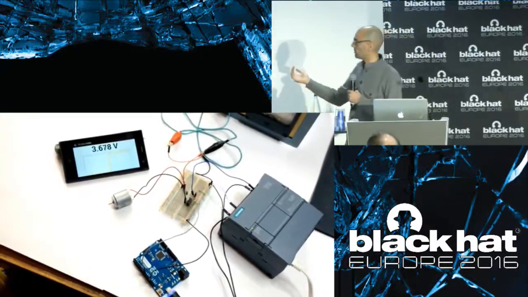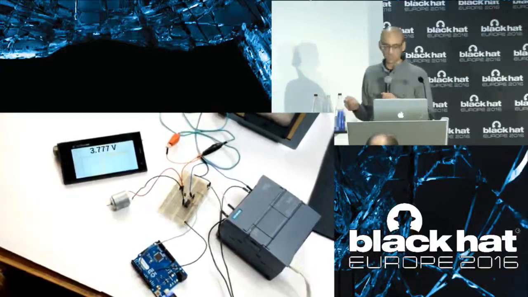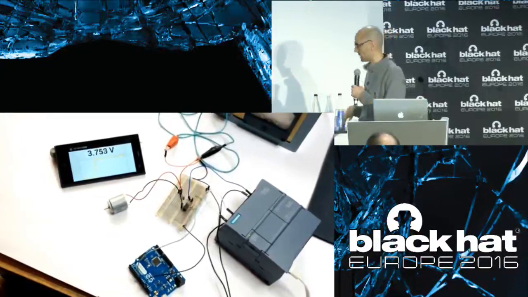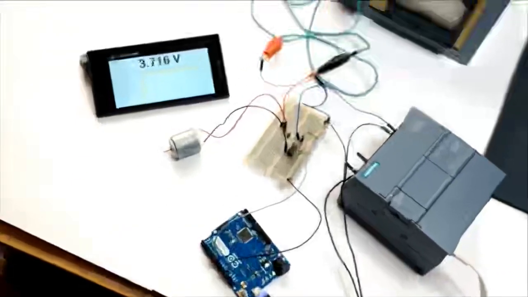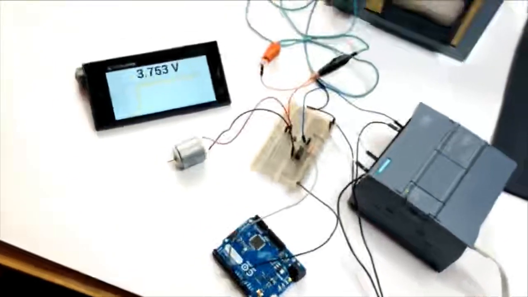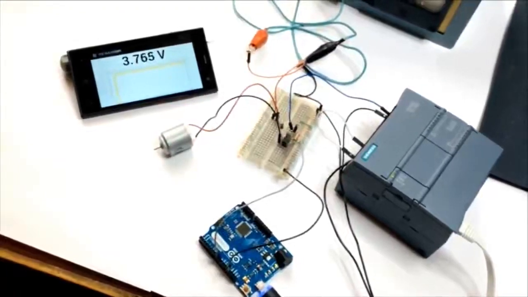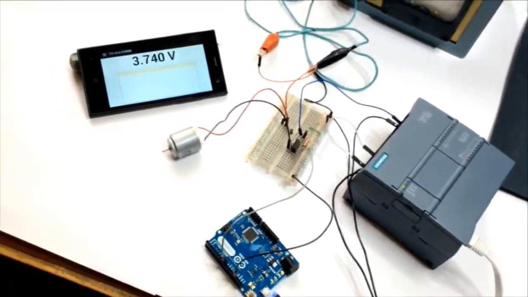Right now we are generating the signal in the right way. You don't see anything weird there. The PLC built the line and everything is fine. But in a moment, if you watch the motor, you will see that it starts making weird moves. That's when we started introducing that. You see that it's making weird moves.